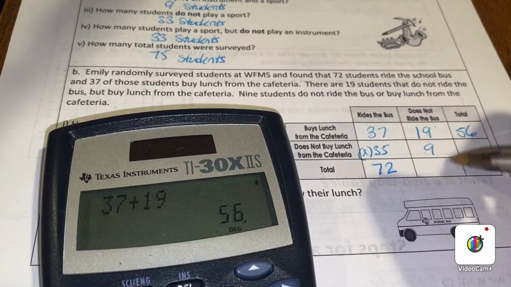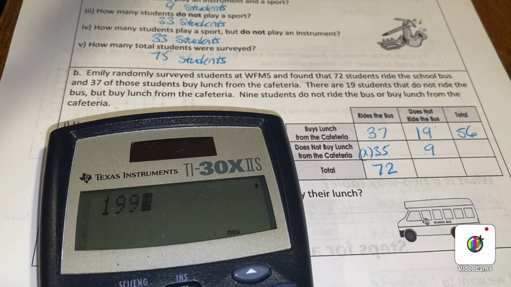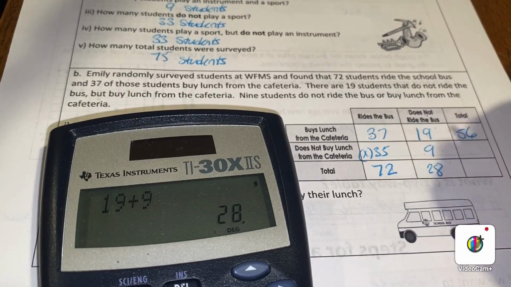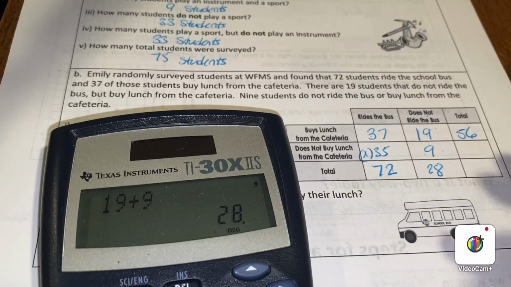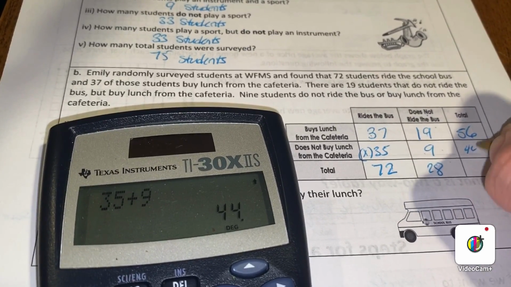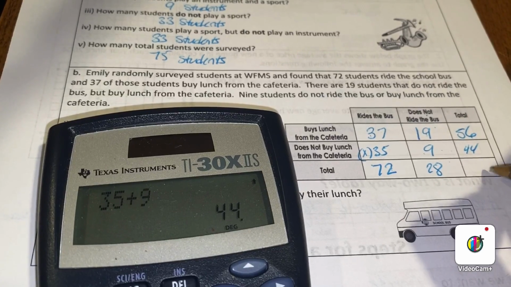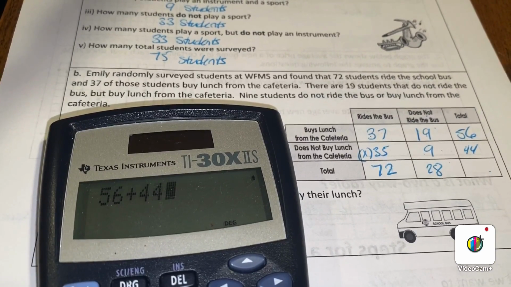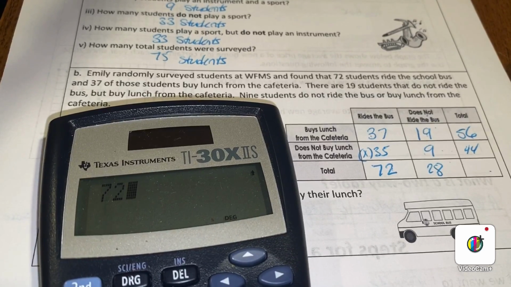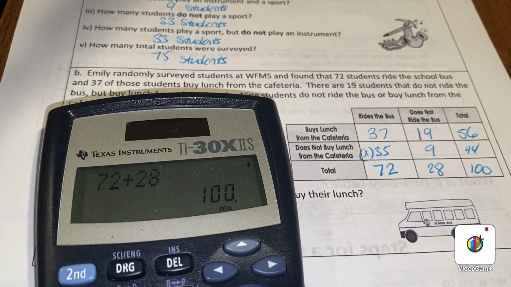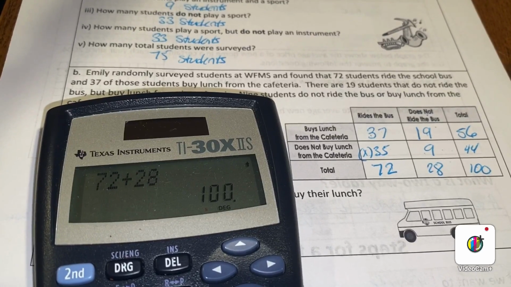And now 19 plus 9 gives me 28. And 35 plus 9 is 44. And I need to figure out my total. So I could add either way. 56 plus 44 is 100. 72 plus 28. So there were 100 total students surveyed. So now let's answer the questions that go with this table.